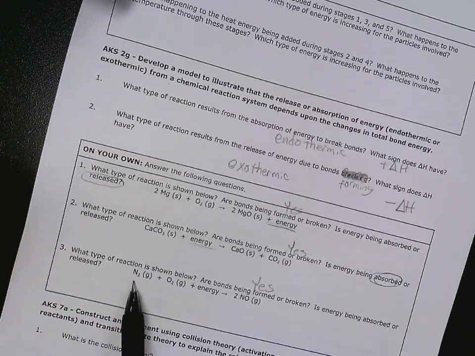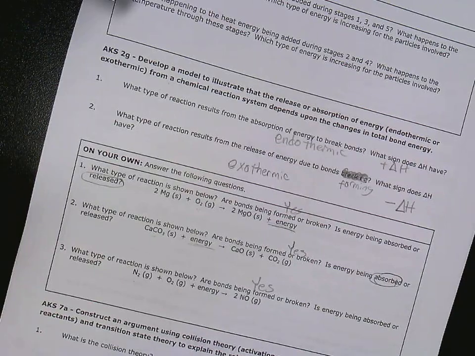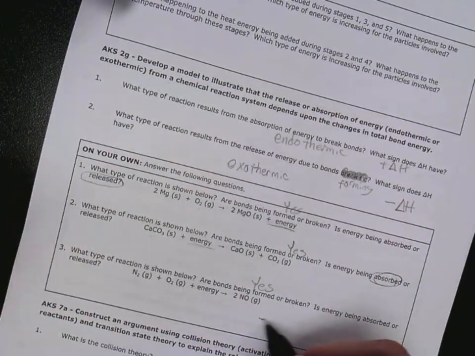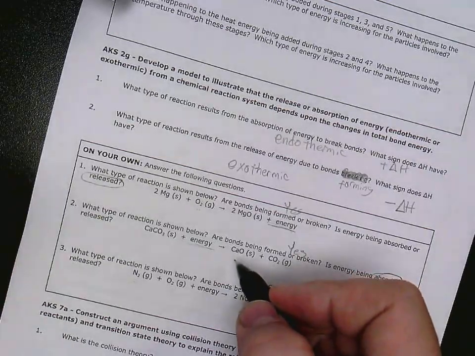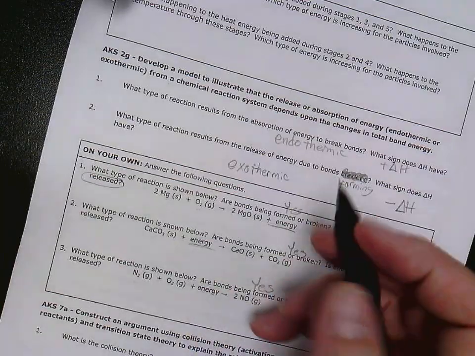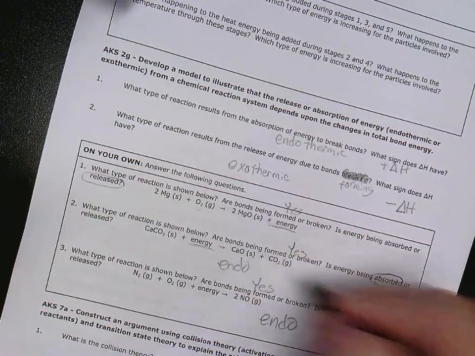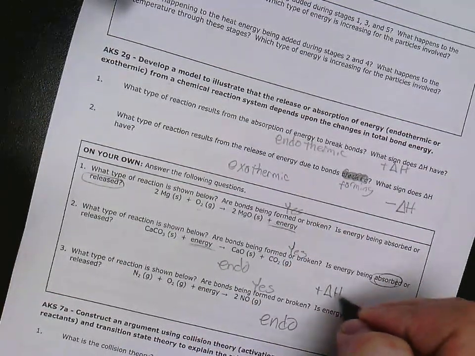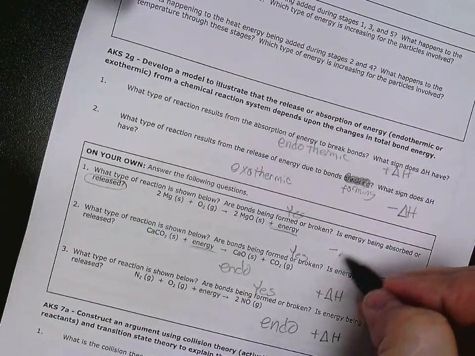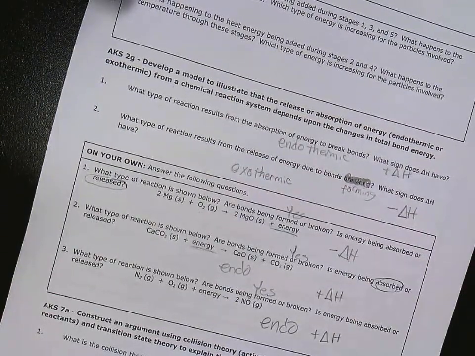Are bonds being formed or broken? Yes. You have to break into an O2 bonds to make NO, but they put energy on the reactant side. So this is endo, the same as the one above it, energy on the reactant side, endo. The energy is going from outside the system to inside the system. Endo, positive delta H, positive delta H. This is negative delta H.